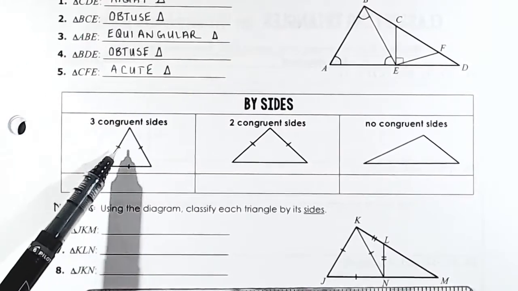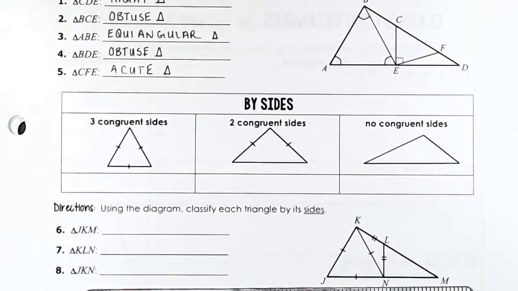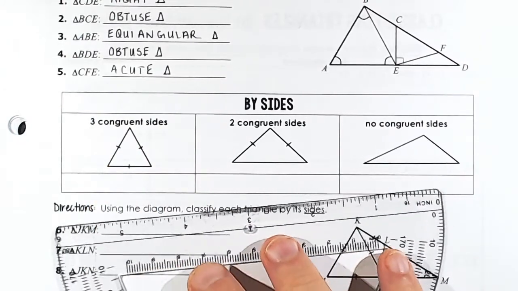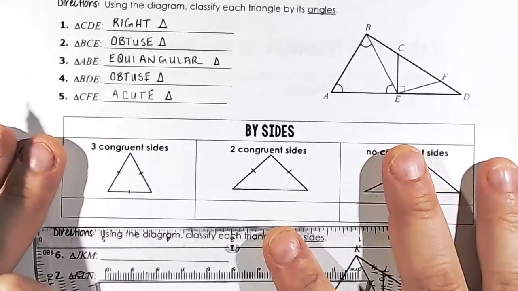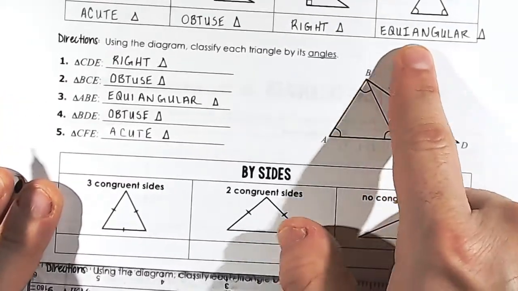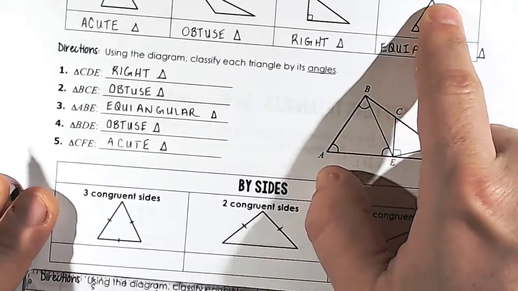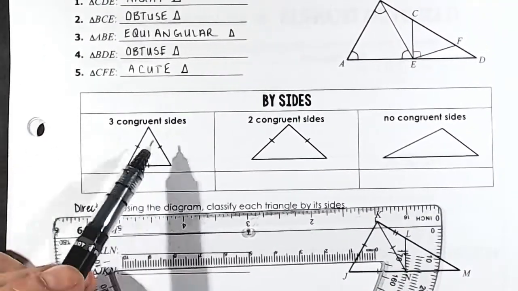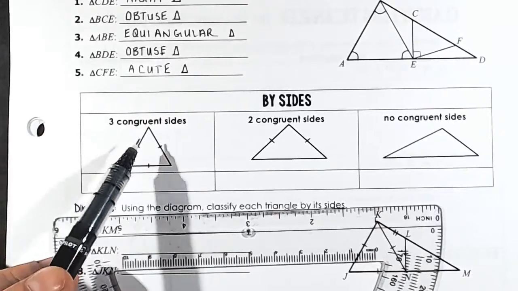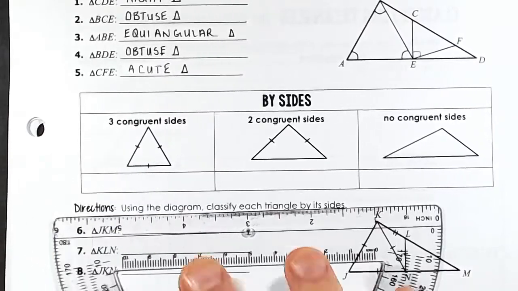So this means that all three sides are congruent, and this triangle is called an equilateral triangle. Up above, we had a triangle called an equiangular triangle because all the angles were congruent. This is called an equilateral triangle because all the sides are congruent.